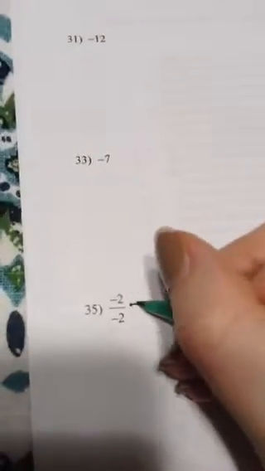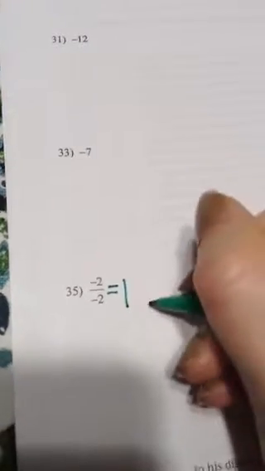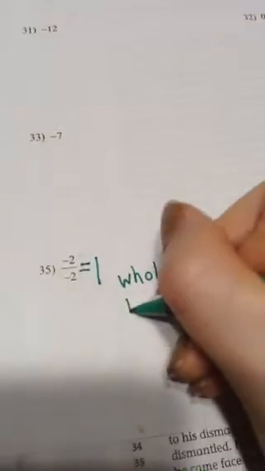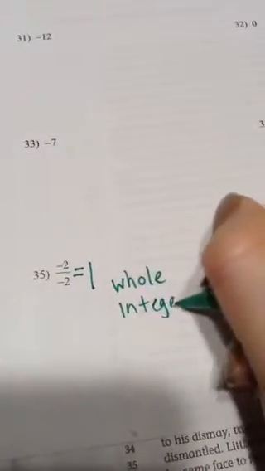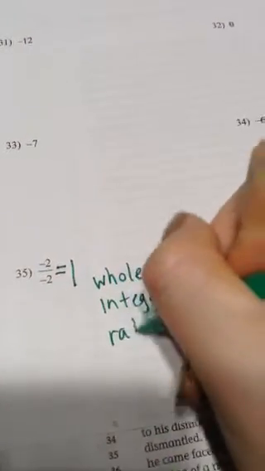Okay, last one I'm going to do with y'all, -2 over -2. Oh, that divides to be a positive 1. So if it's positive and there's not a fraction or decimal, it could be whole and integer and rational. So that was just a quick review. Keep doing your ELT. Hope it goes well.